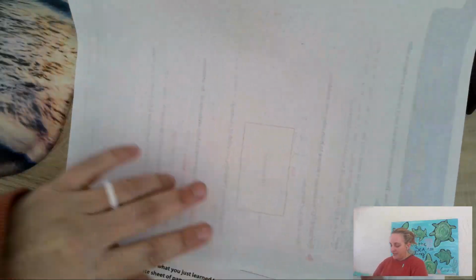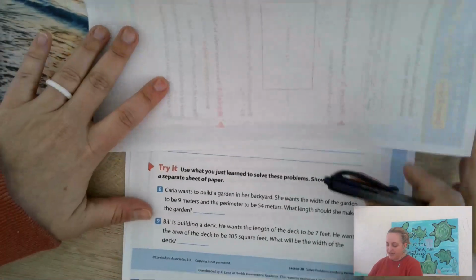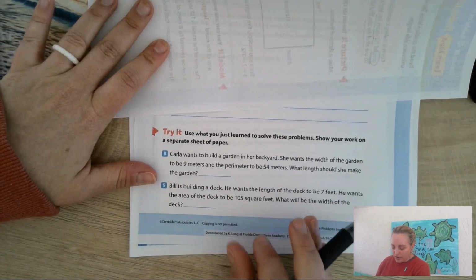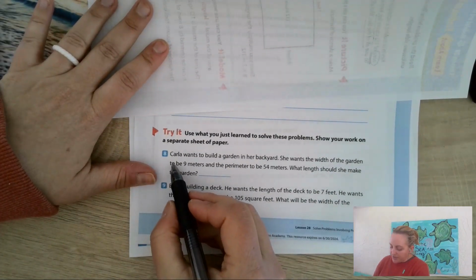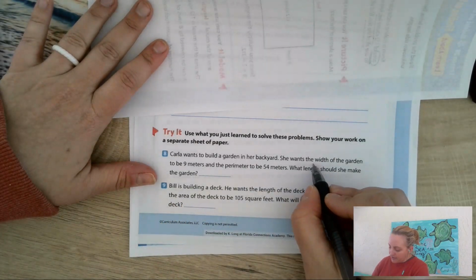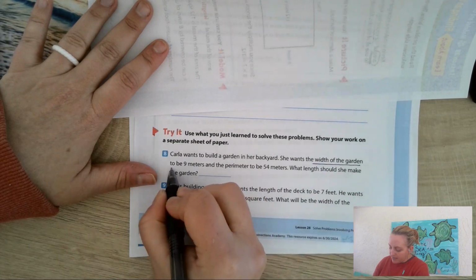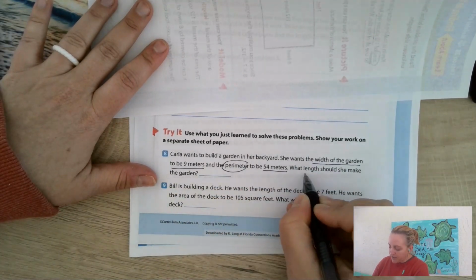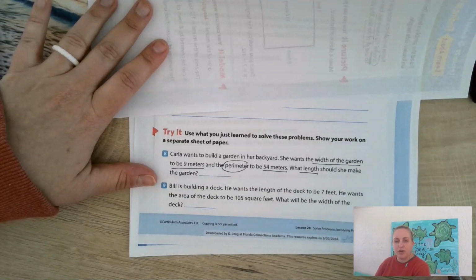All right. I'm going to use the back side of this piece of paper to solve the problems because it says to use your own sheet of paper. All right. I want you to work along with me. Carla wants to build a garden in her backyard. She wants the width of the garden to be 9 meters and the perimeter to be 54 meters. What length should she make the garden?